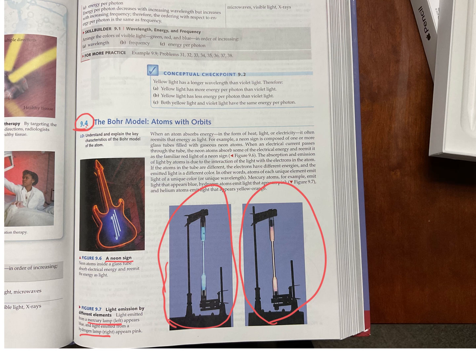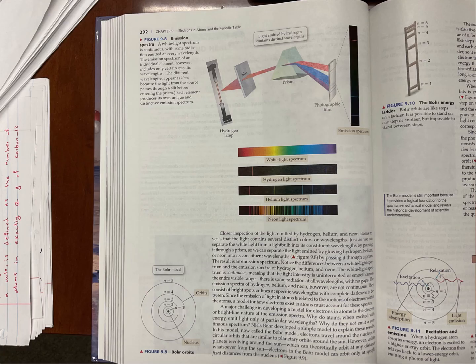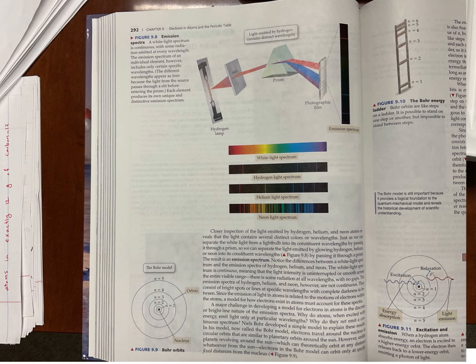Okay, so here we have a more scientific way of showing what I just showed you in the previous picture. If we have the hydrogen lamp, for instance, that you saw in the previous picture, and we pass it through a slit and then a prism, we can see an emission spectrum of hydrogen.